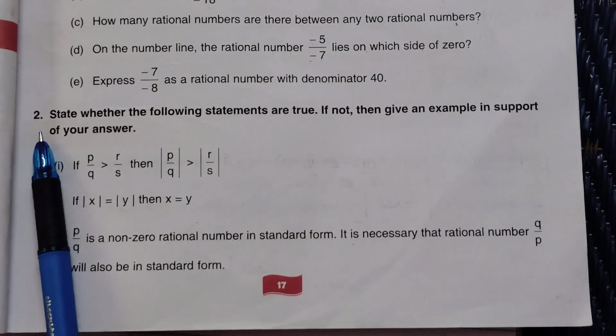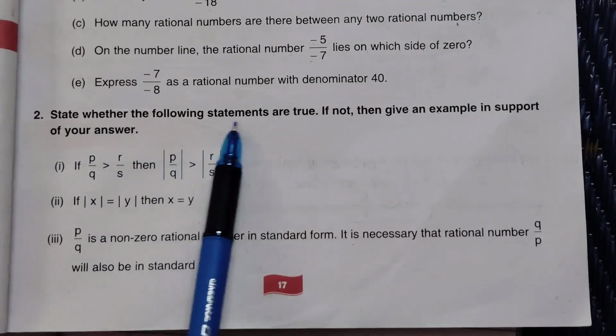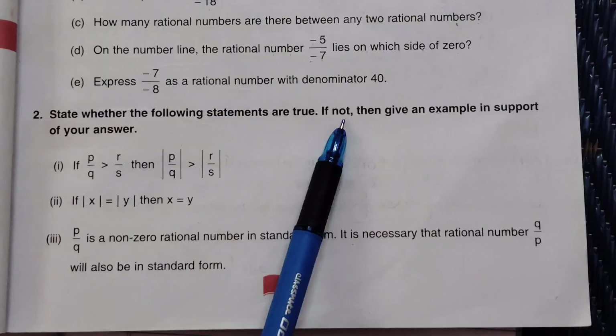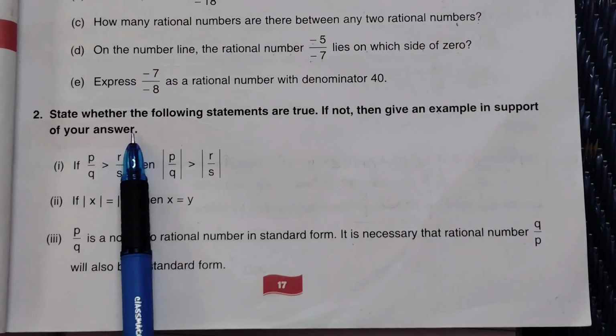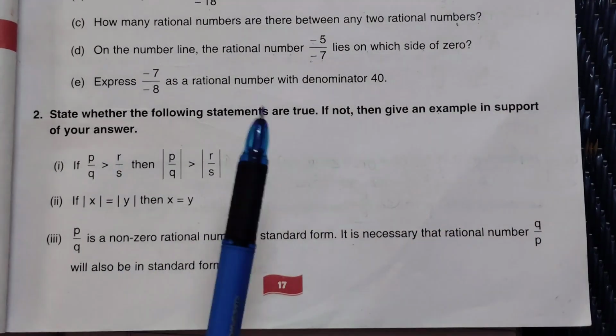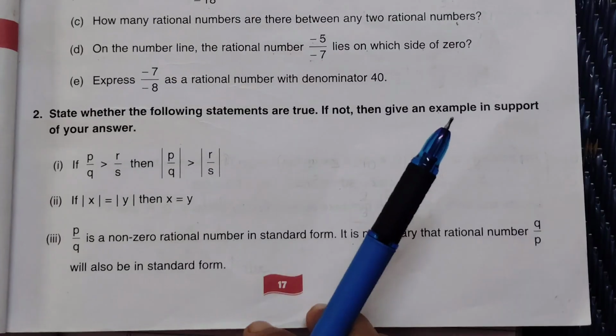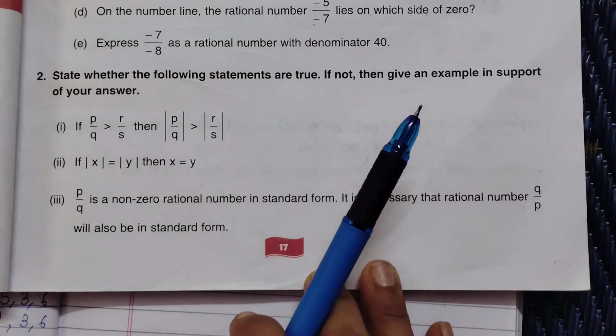Okay, now let's go to the next question. Second one, state whether the following statements are true. If not, then give an example in support of your answer. So we have to see whether the statements are true or false. If false, we have to justify the answer.